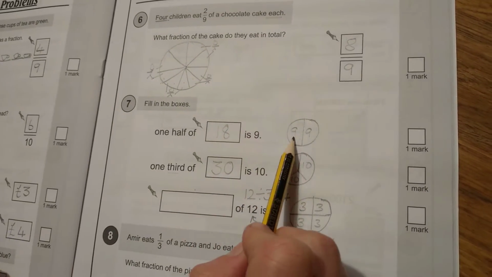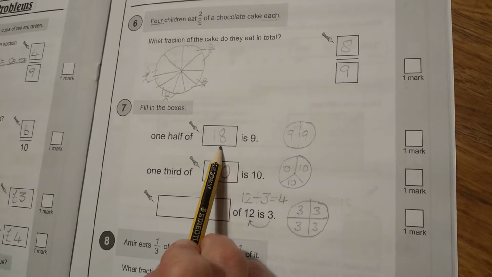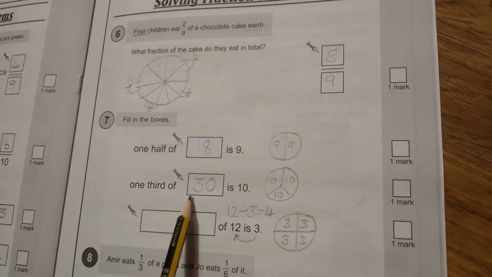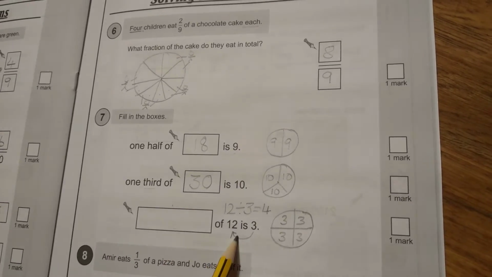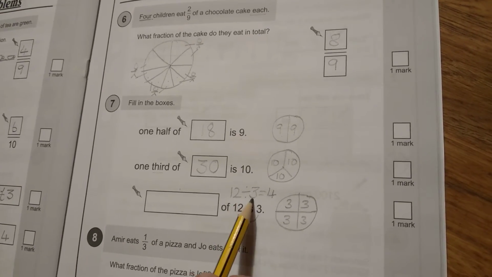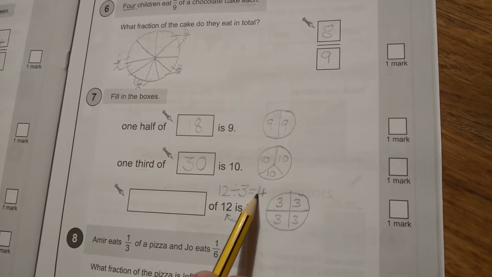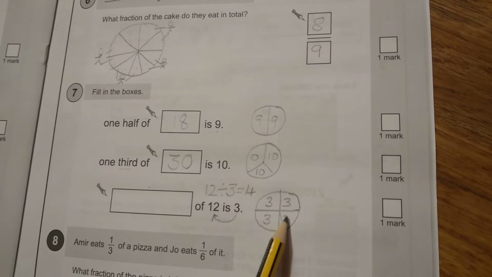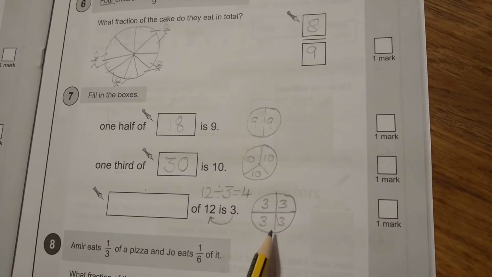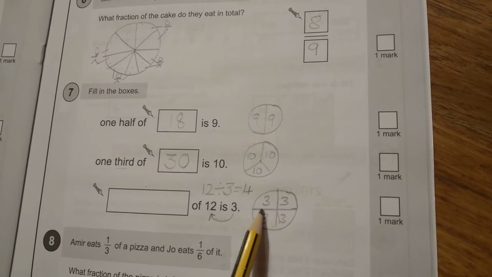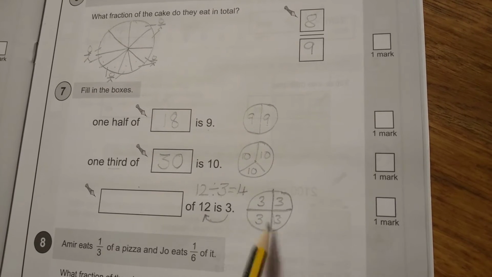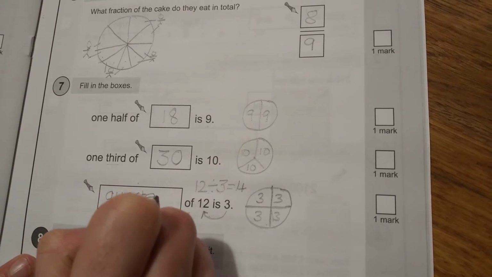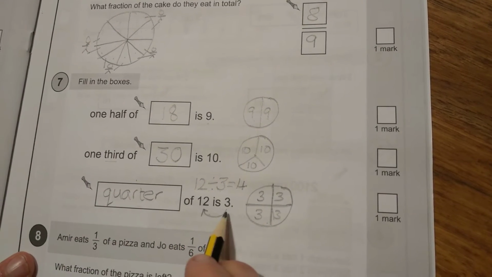Okay, so the 2 9s added up is 18, so 1/2 of 18 is 9. The 3 10s added up is 30, so 1/3 of 30 is 10. This one I had to start by finding out how many 3s are in 12, which was 4. So then I knew I could chop my circle into 4, put my 3s in it, just double check by adding them up that it did equal 12. And I know that if I've chopped something into 4, it is called a quarter. So a quarter of 12 is 3.